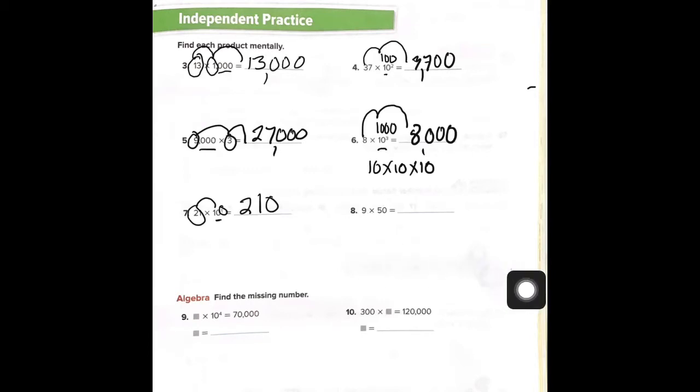Number 8, 9 times 50. We have 9 times 5 is 45. Add that cute little 0. Good job.